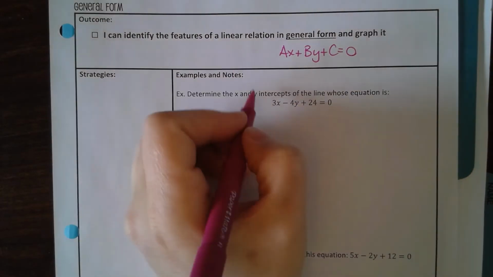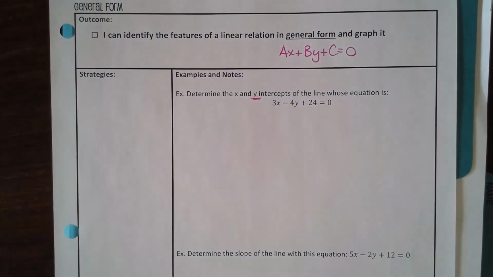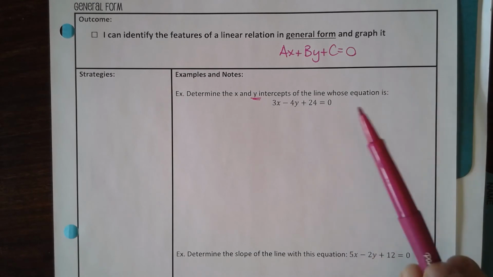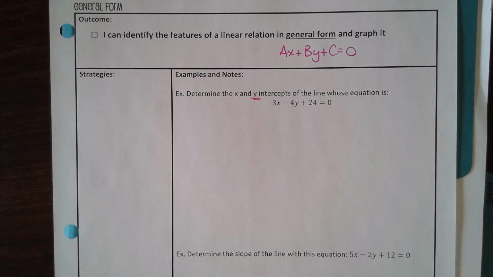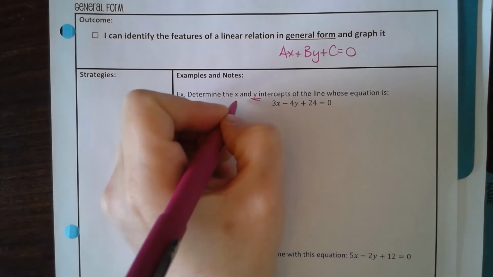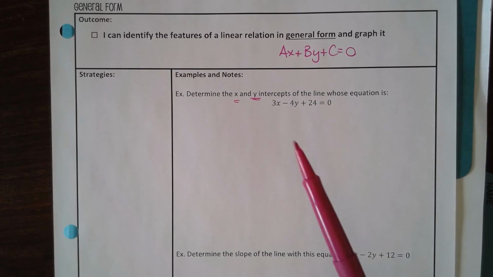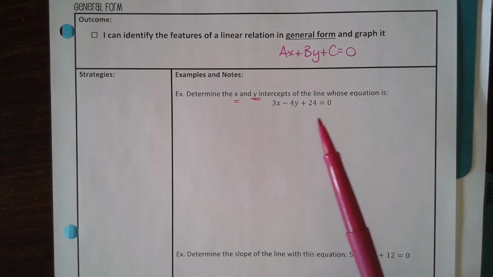If we just wanted to find out the y-intercept of this particular line, this degree 1 equation, I would recommend putting it into slope-intercept form, like we did in the previous lesson. But because we need to figure out what the x-intercept is also, let's try using the same strategy for both. Okay, so we're not going to change this into slope-intercept form, although we could.